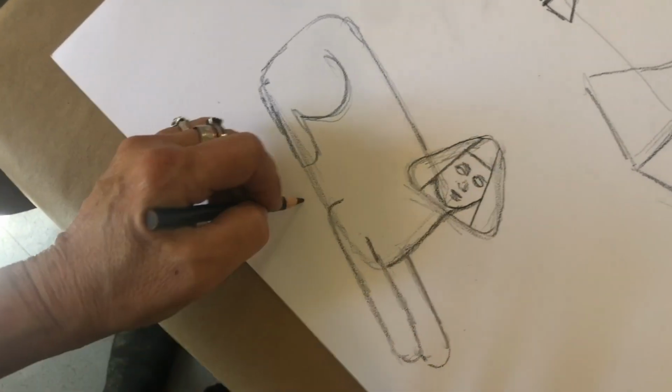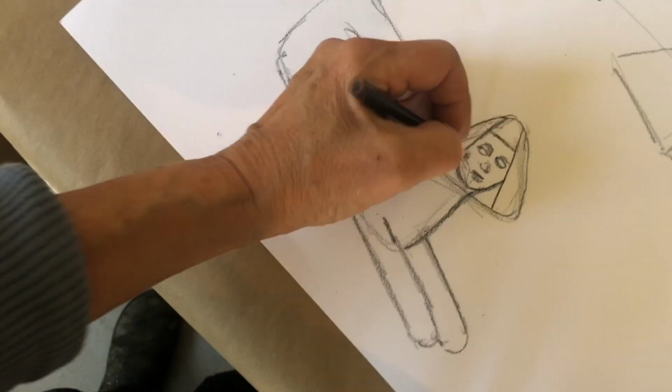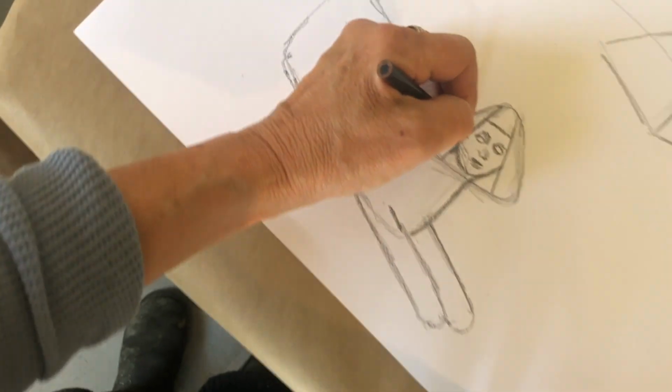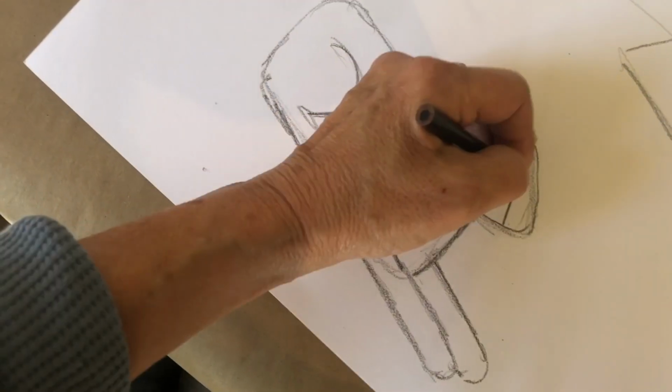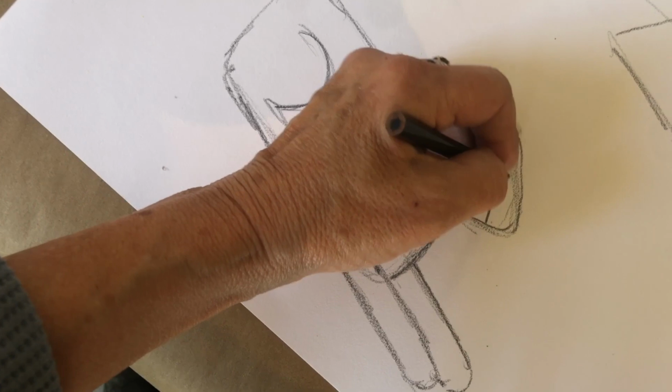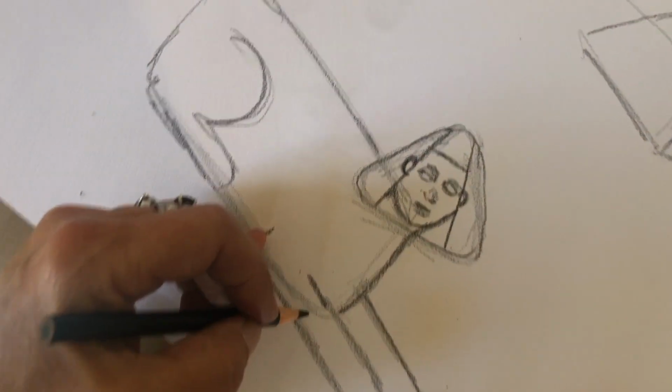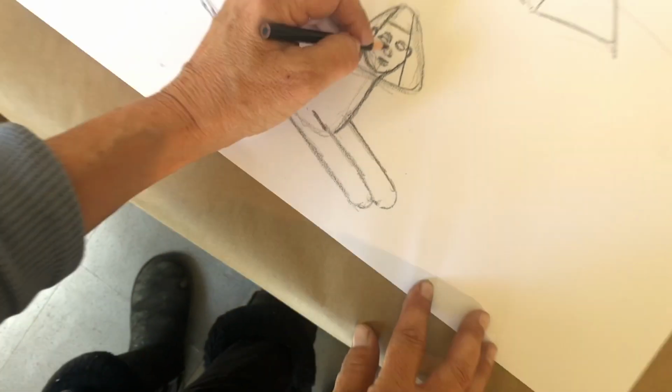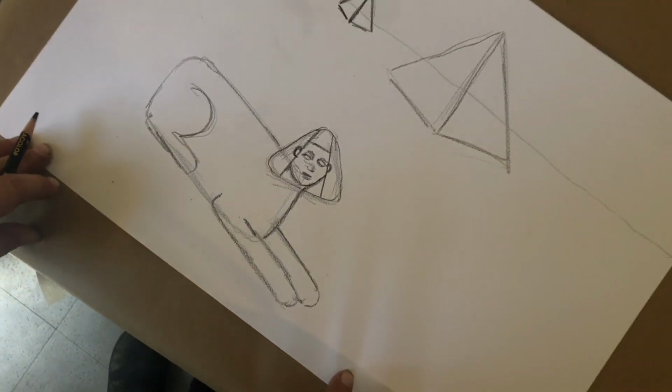There we go. Let's see, I think I got all of them in there. Oh, ears. We forgot the ears. So the ear goes here. Another ear is going to go kind of over there. It's a little smaller because his head is turned. And there we go. There's our Sphinx.